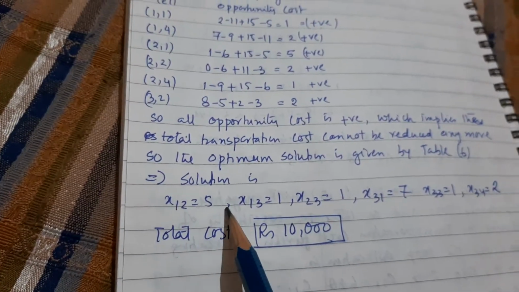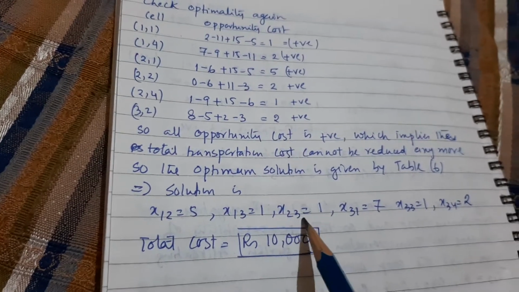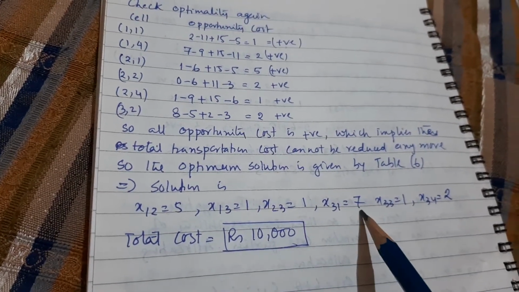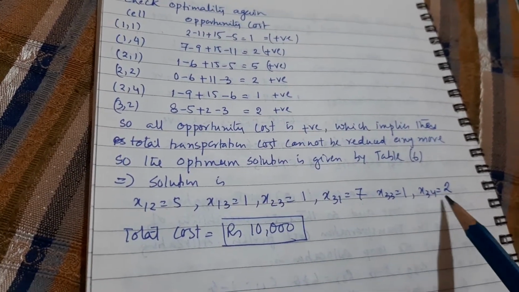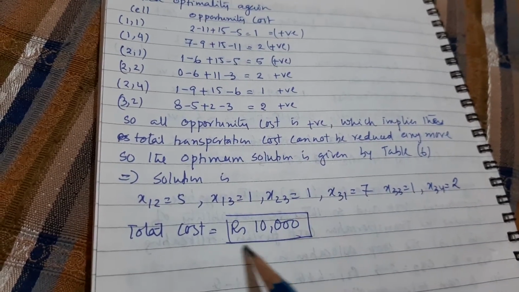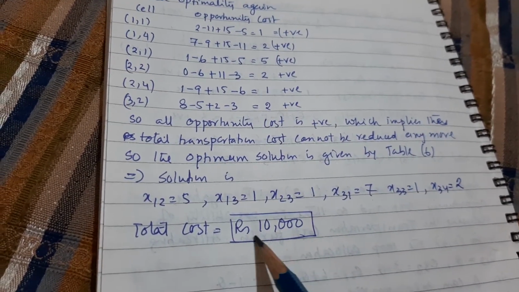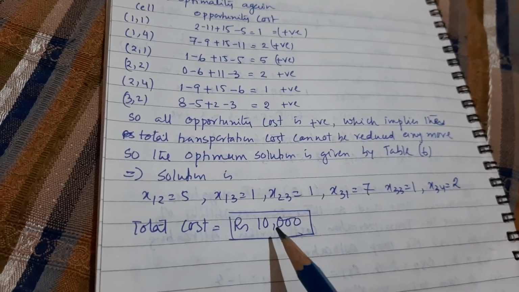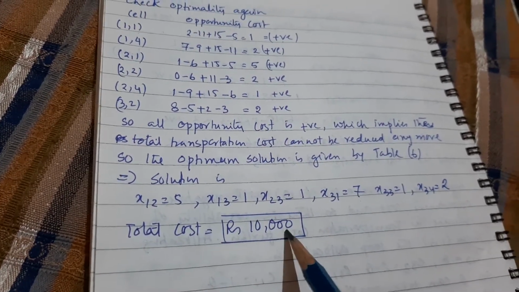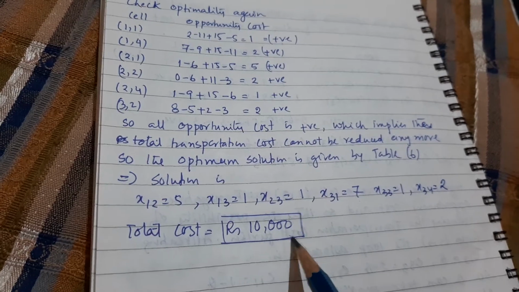What is the solution? The solutions are x12 equal to 5, x13 equal to 1, x23 equal to 1, x31 equal to 7, x33 equal to 1, x34 equal to 2, and if I multiply these and get the value, 10,000. This is our optimal solution and optimal transportation cost. We cannot reduce it further from there.